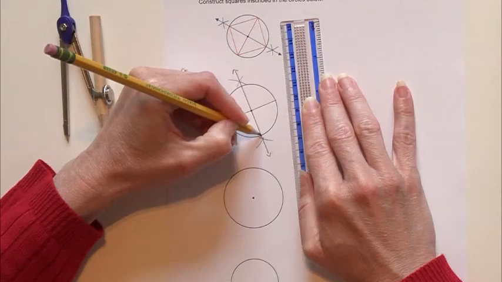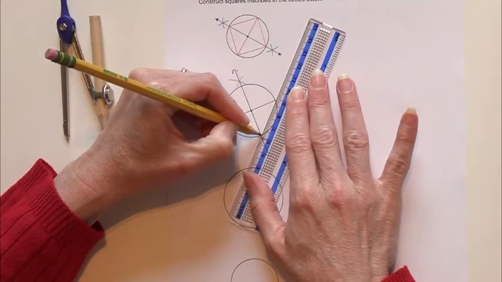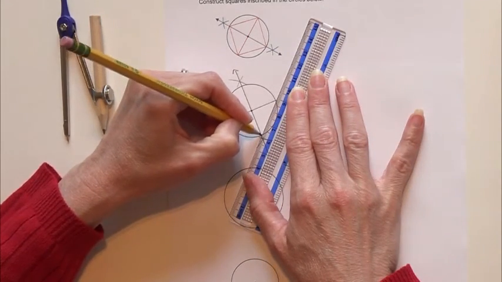Finally, I can construct my square by connecting the points where the diameters intersect the circle.